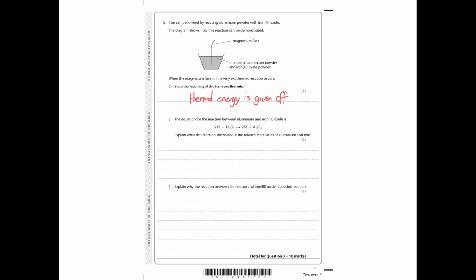The next question is quite difficult to hit the mark scheme points, as it asks you to explain how this equation shows the relative reactivities of aluminium and iron. As aluminium displaces the iron in iron 3 oxide, this tells you that aluminium is more reactive.